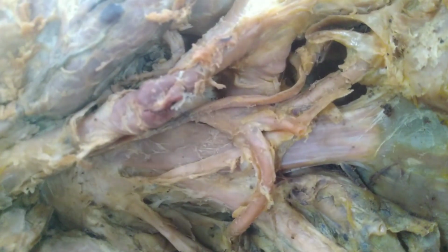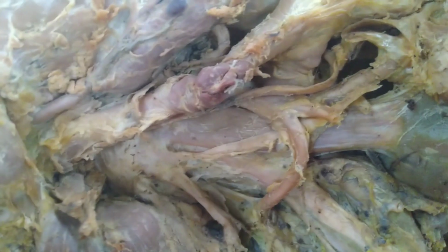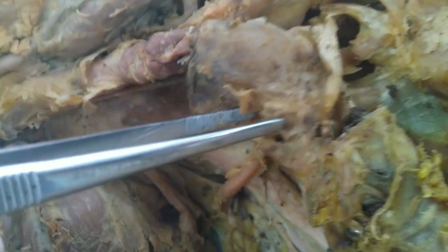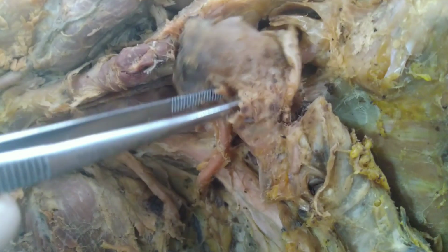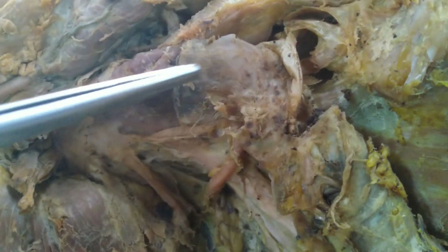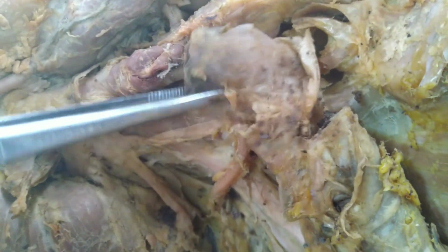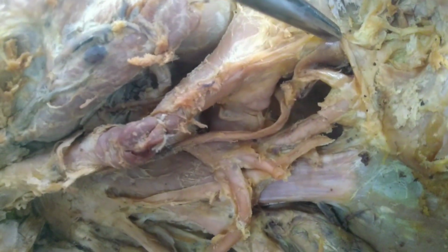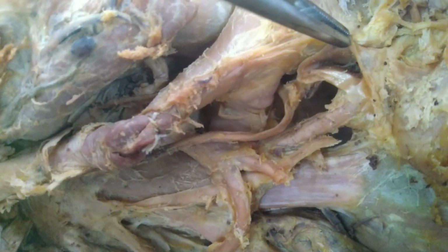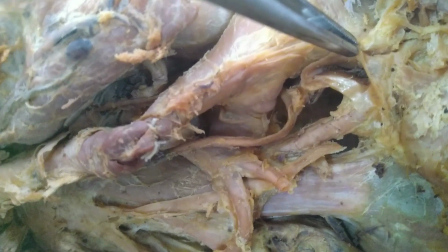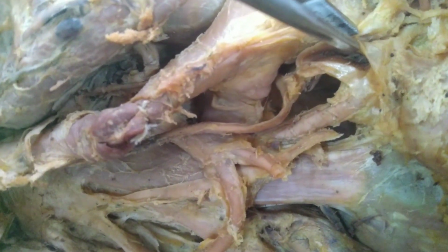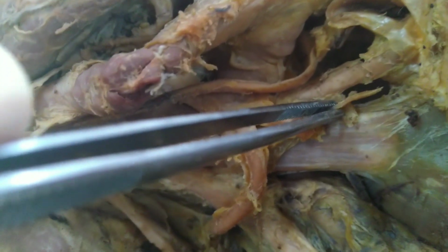Okay, root of neck structures after removal of more connective tissue and veins. So first, let me put back in place the subclavian vein that was mobilized, subclavian vein, the internal jugular vein. So this remaining luminal structure that you can see here, that's actually the right brachiocephalic vein, or the right innominate vein, which is formed by the internal jugular and right subclavian veins.